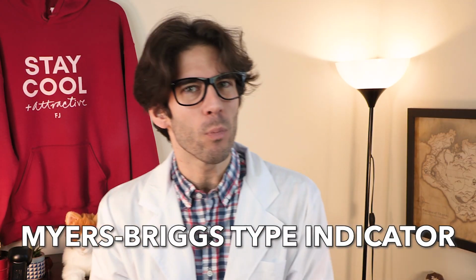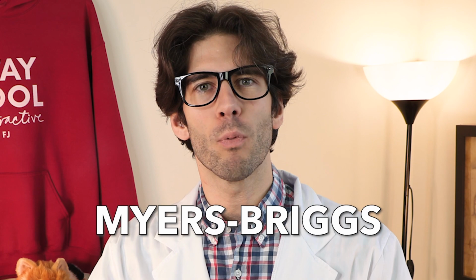Figuring out a way to explain these variations within a type is something typology nerds love to obsess over, and your boy is no different. It turns out the official Myers-Briggs type indicator has come up with an answer, an expansion to the original MBTI called Myers-Briggs Step II.